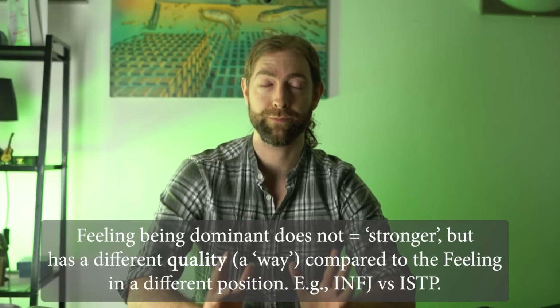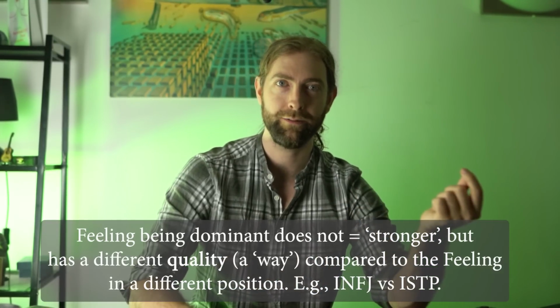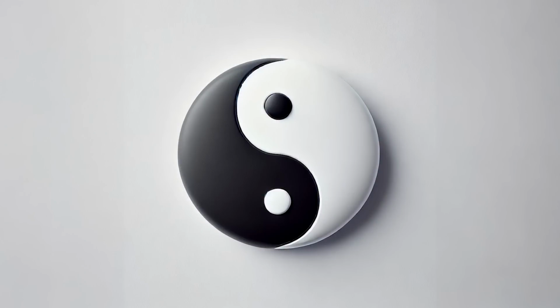It's much better to view function positions in terms of ways. If a function is expressed in this way, therefore the function that counters it is going to be expressed in a different way, and these are going to be complementary. So it's not going to be a big, strong function versus a weak, little, demonic function or whatever. Instead, it's going to be a natural balancing of opposites in a much more Taoistic, yin and yang kind of way.